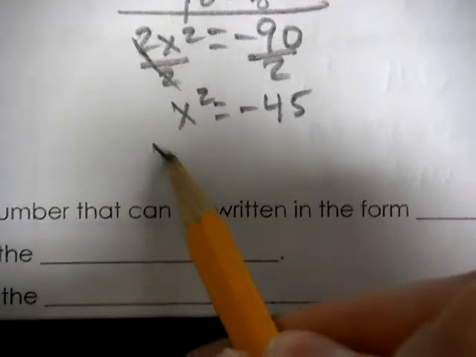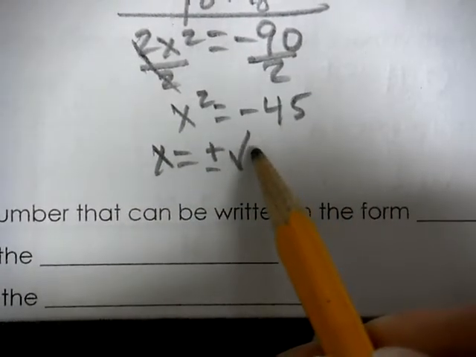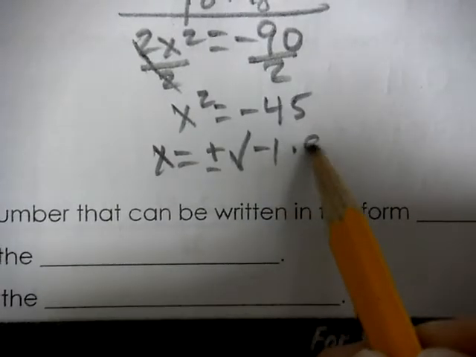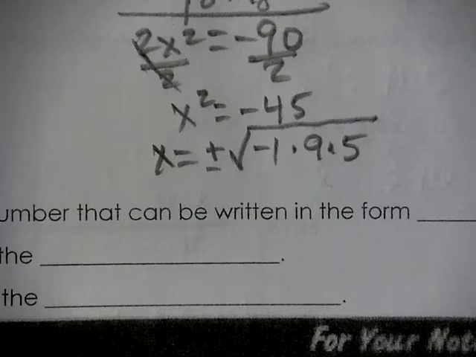Now we can take the square root of both sides. We'll get negative 1 times 9 times 5, because when you take the square root of negative 45, 45 can be broken down into factors. It includes a perfect square.